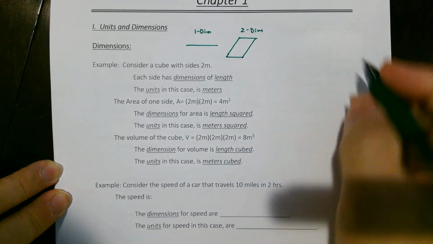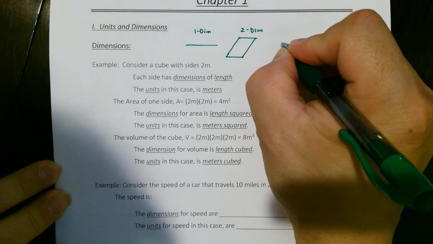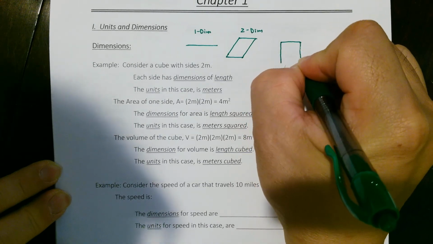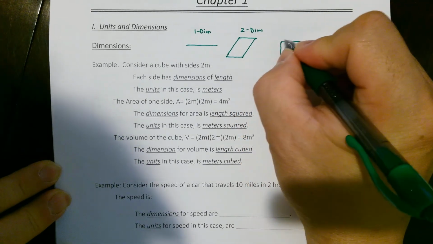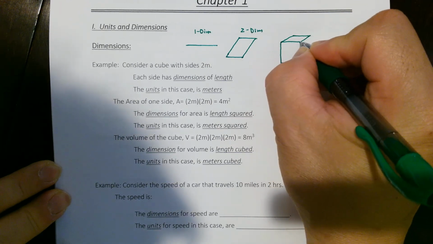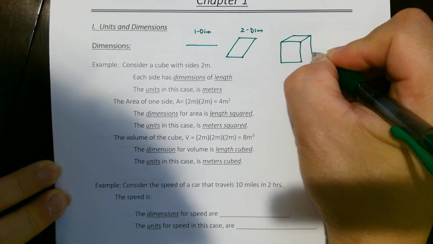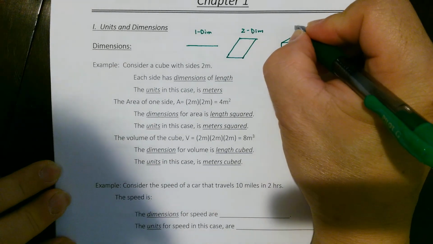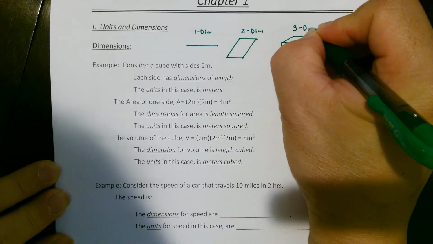Then we can stretch it out, so that if we were to stretch a square out into the z-axis, now we have a cube, which is three dimensions.